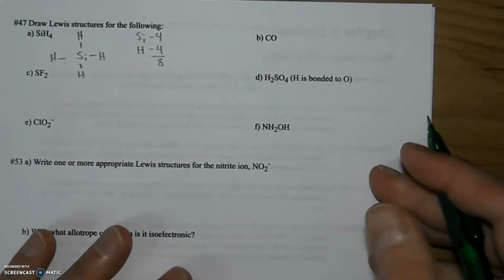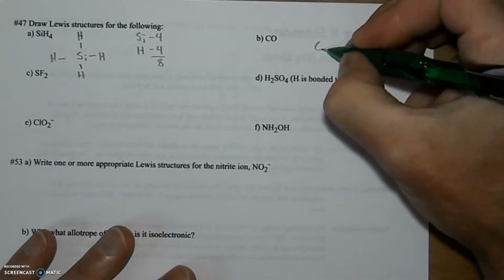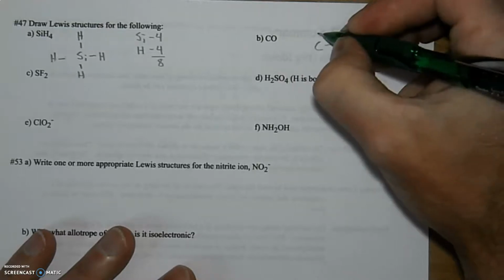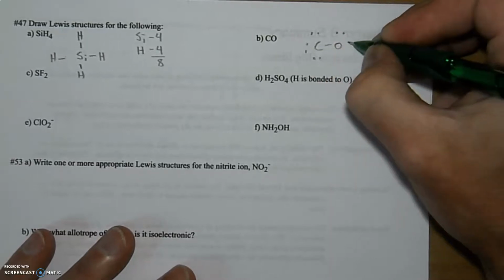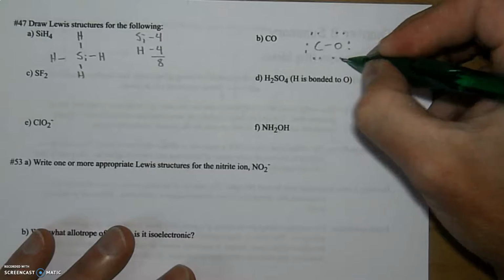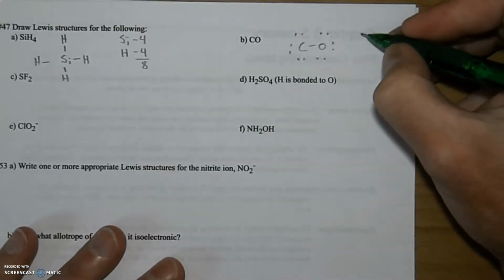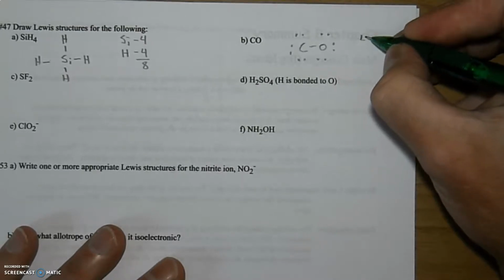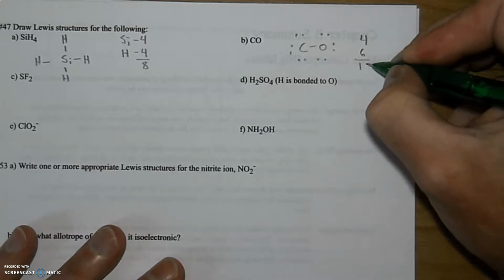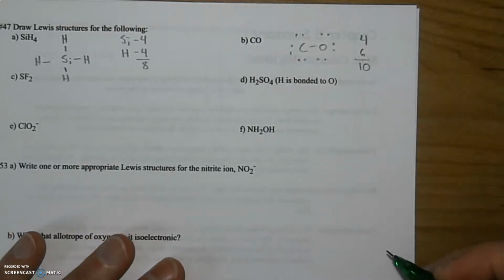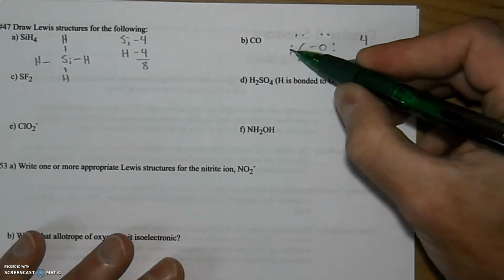Let's do carbon monoxide. All right, so I've got carbon and I've got oxygen, and you will erase occasionally, so don't get too comfortable. Don't do these in pen either. Okay, sitting here, I didn't even count. Let's go ahead and do that first, or second in this case. 4 electrons for carbon and 6 electrons for oxygen. Gives us 10 total. That's how many I should have. 2, 4, 6, 8, 10, 12, 14.